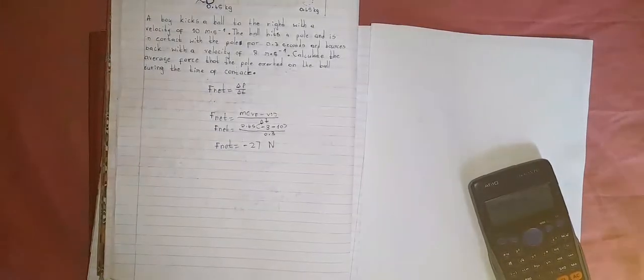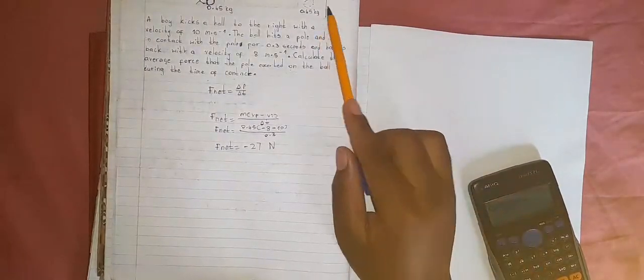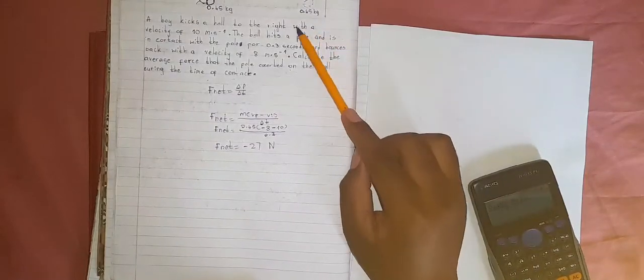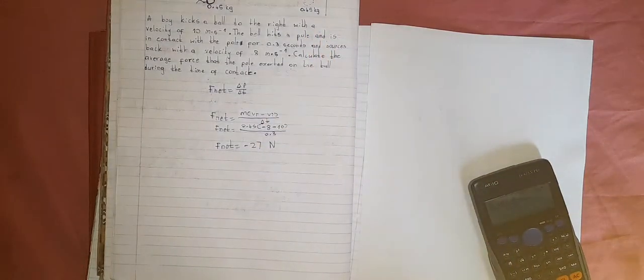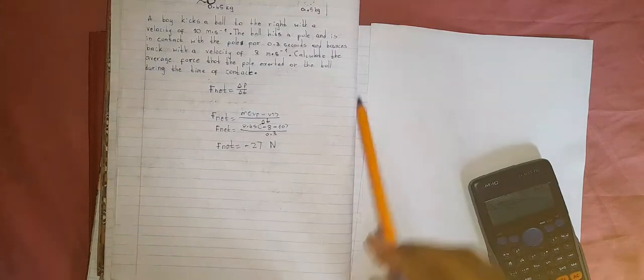This is the average force that this pole exerts on the ball. So if they ask you to calculate the force that the ball exerts on the pole, then it will be a positive 27, because this pole must exert the same force on the ball but in the opposite direction. I hope you understand that.